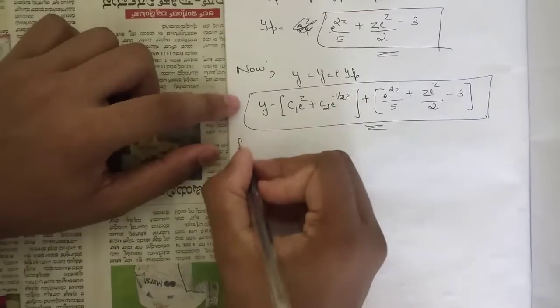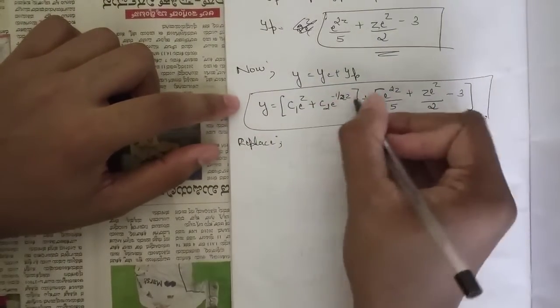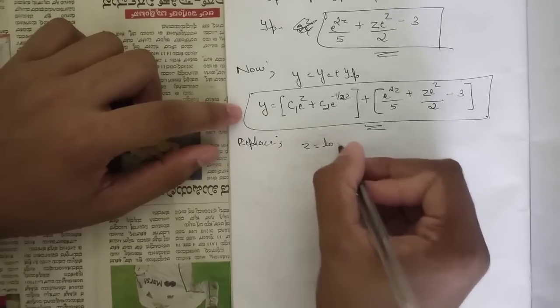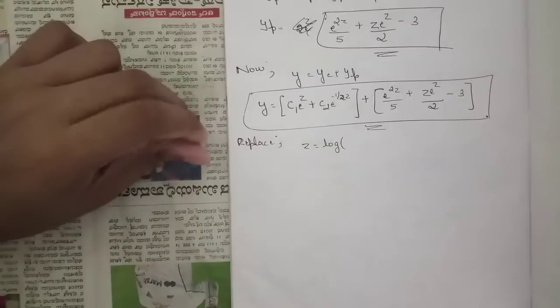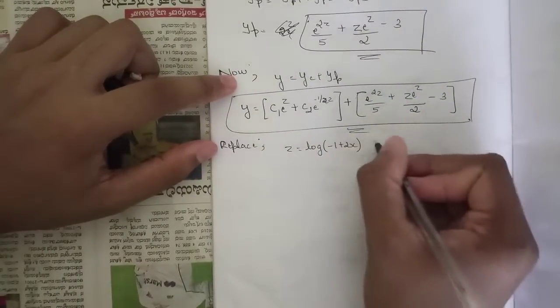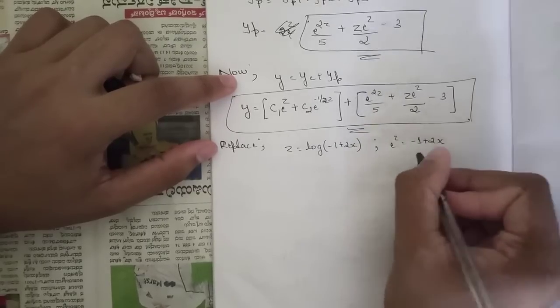Okay, so now we need to replace a few of the terms here again, that is we have both e power z along with the z, so we need to replace z by log of minus 1 plus 2x, and also e power z by minus 1 plus 2x.